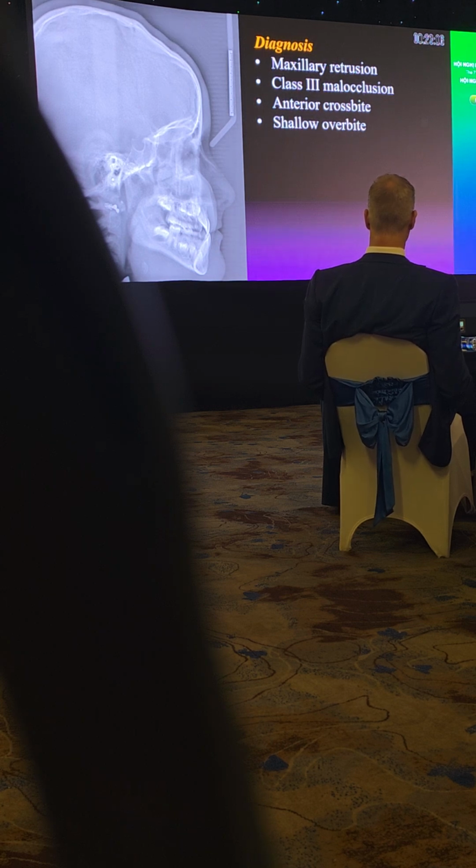So, how are you going to treat this? Patient said, I don't want expansion of the bite. So, how are you going to treat this patient? Any suggestion? Are you going to use brackets or no brackets? No brackets. So, you're going to use clear aligners?